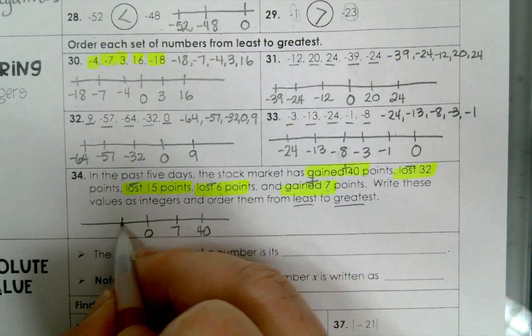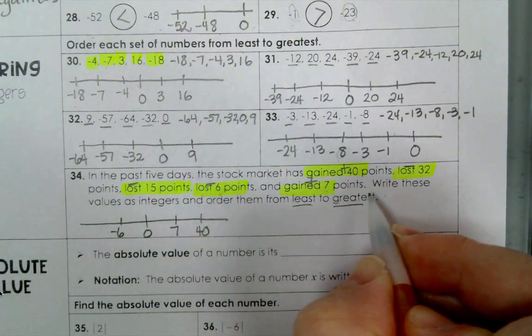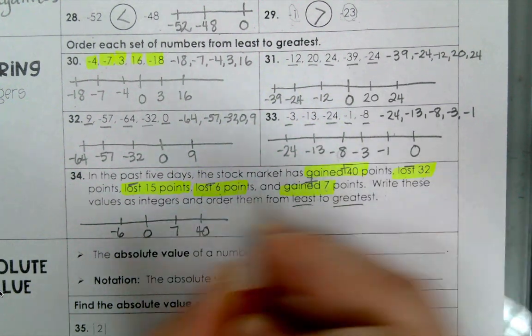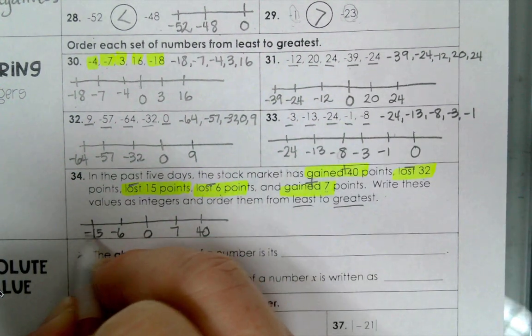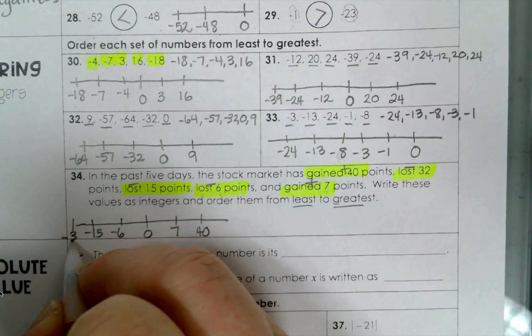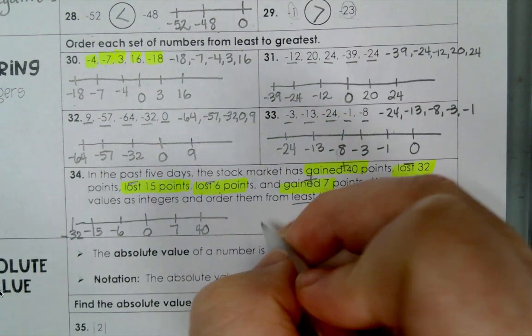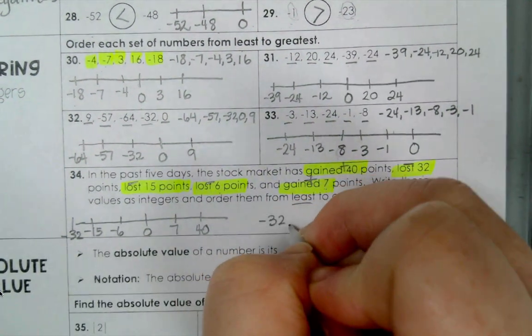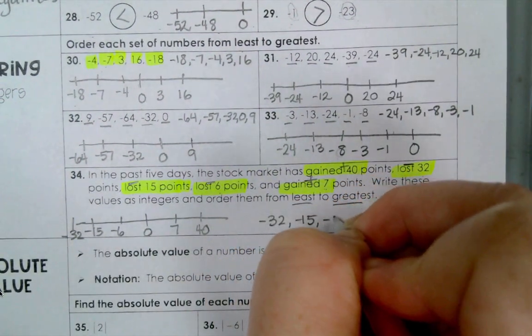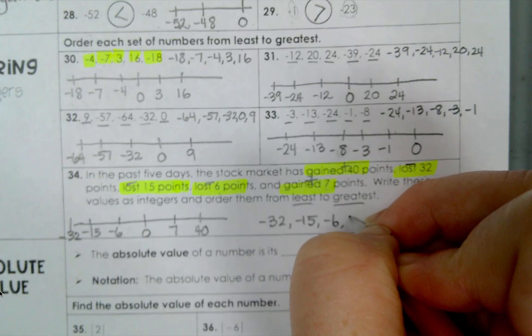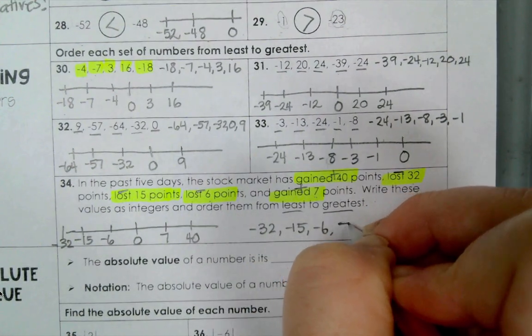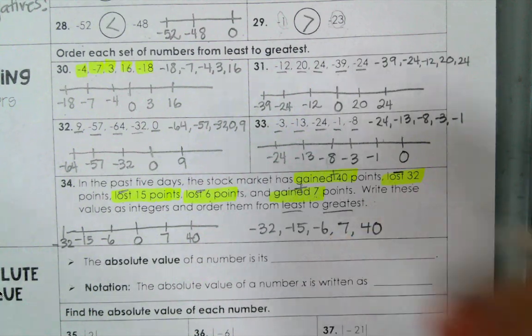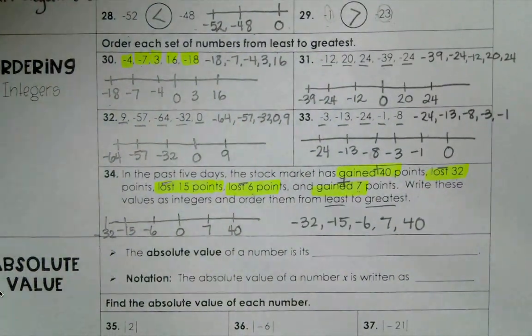Negative 6. Then negative 15. And then rounded it out with negative 32. So negative 32, negative 15, negative 6, do not include 0, 7, and 40. That was a lot.